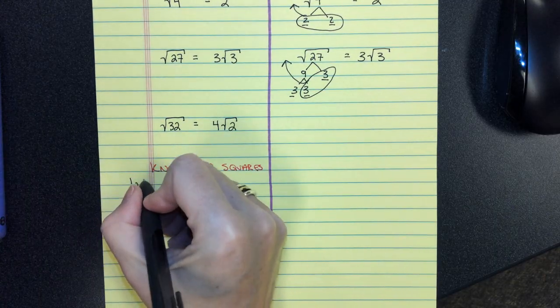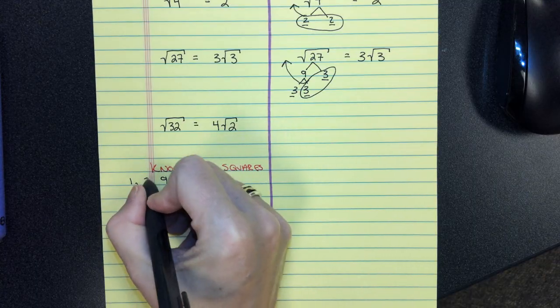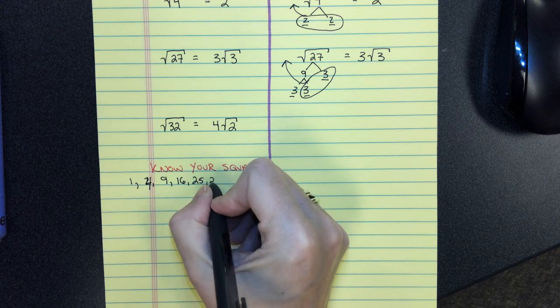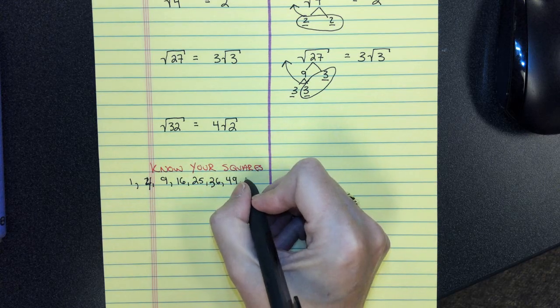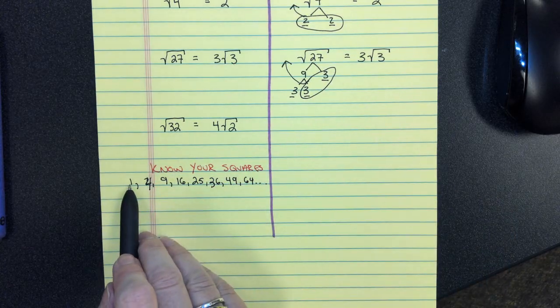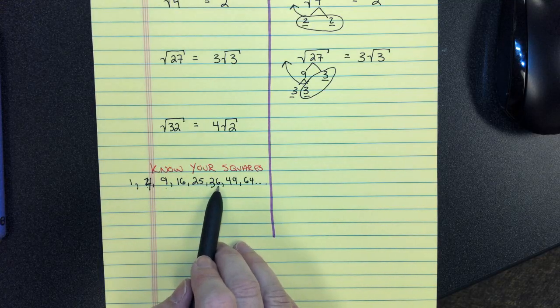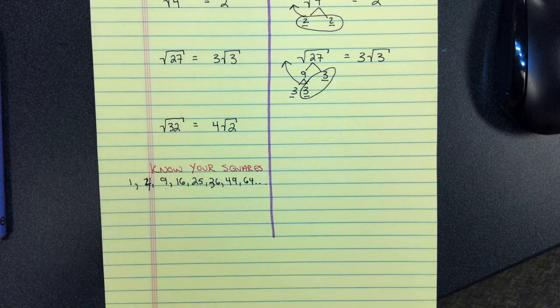You have 1, 4, 9, 16, 25, 36, 49, 64, and going on up. Okay, so 1 squared is that, 2 squared is 4, 3 squared, 4 squared, 5 squared, 6 squared, 7 squared, 8 squared. All right, and it goes on and on.